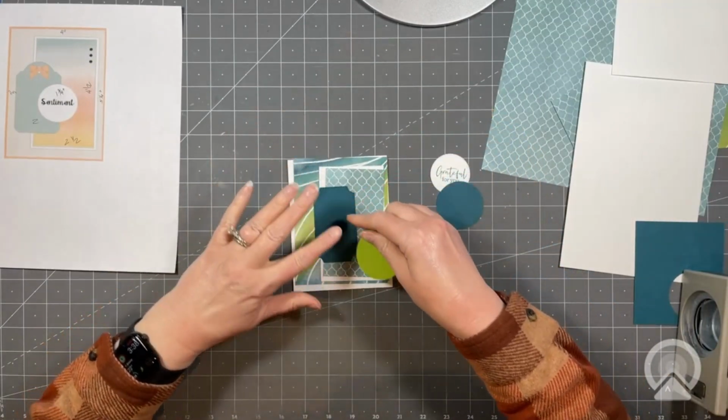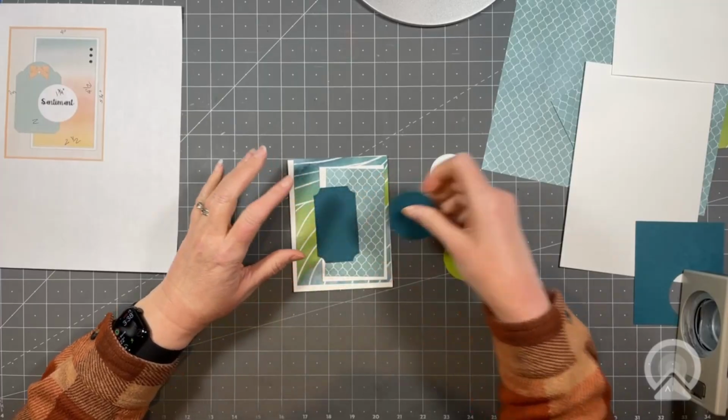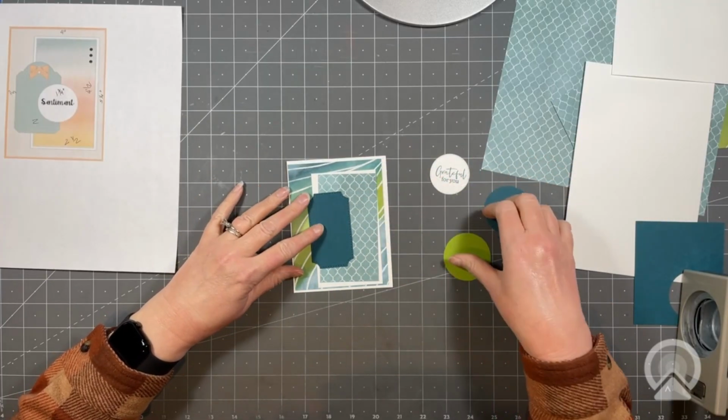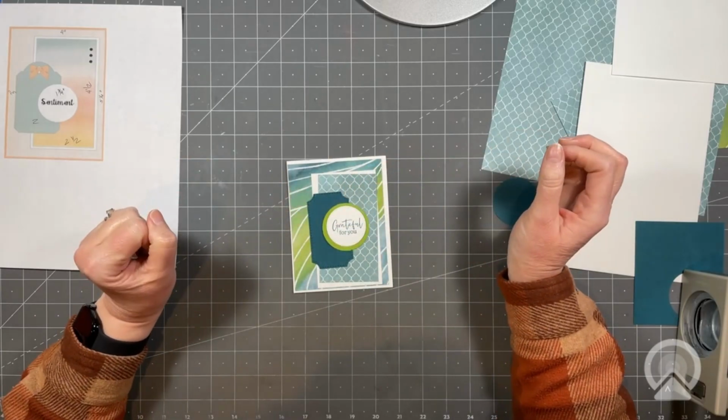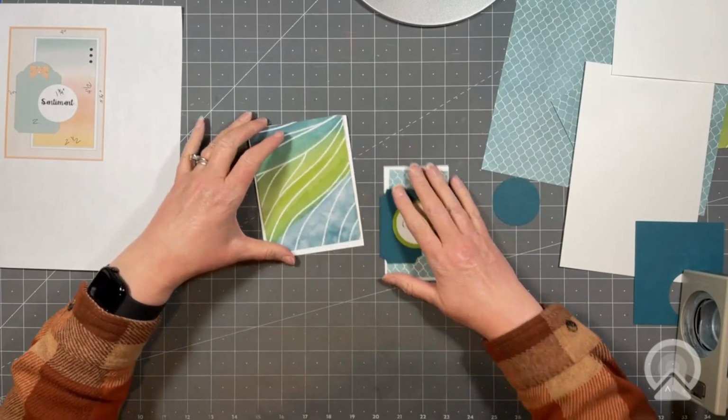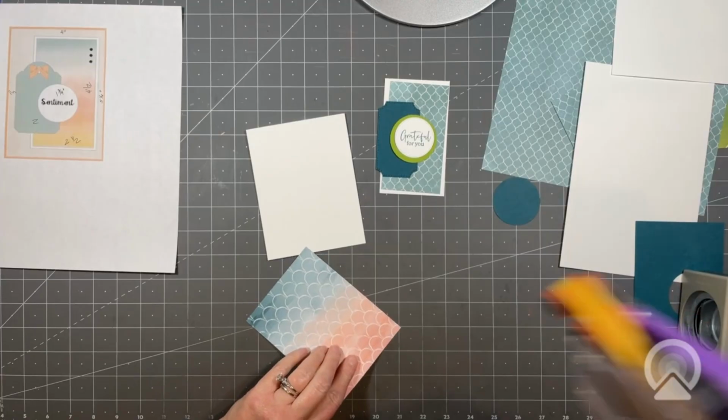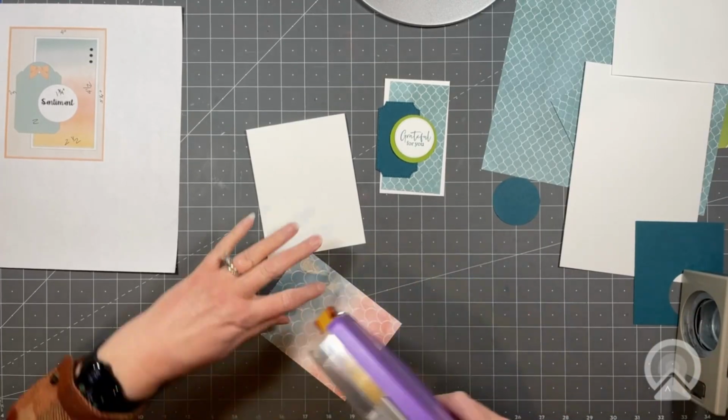Okay, I just didn't like how Peacock was on Peacock. It was blending in. So then this way you see it more. And then it's just assembling. Such an easy card.